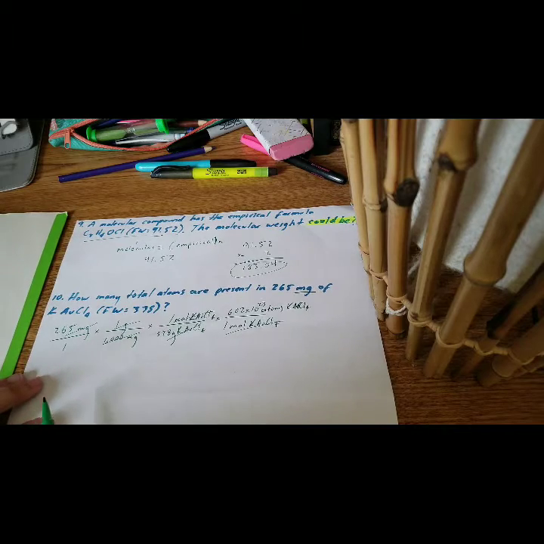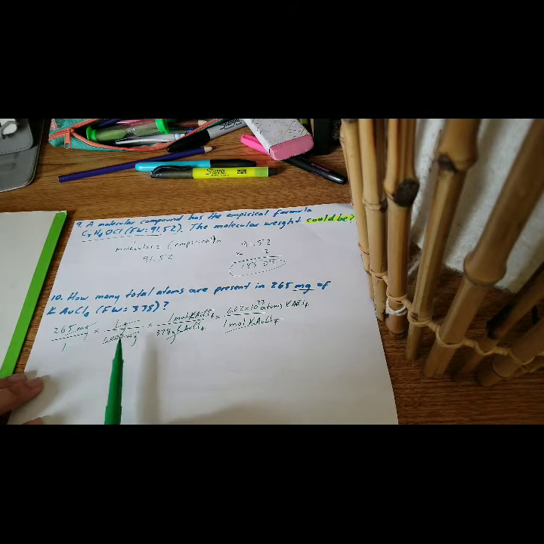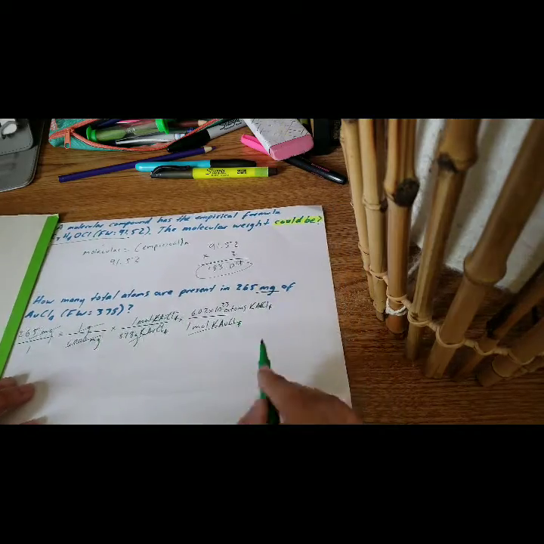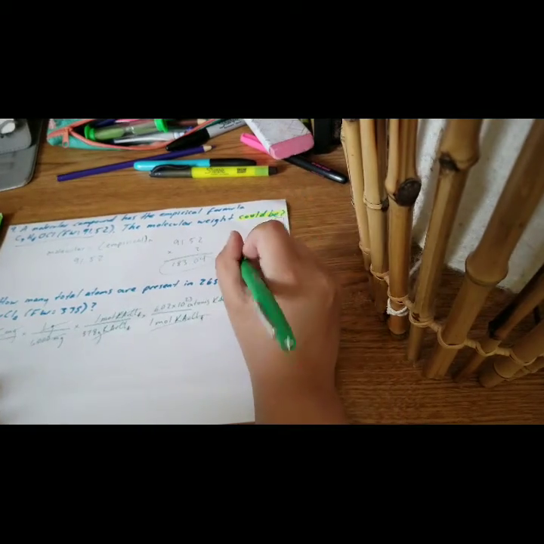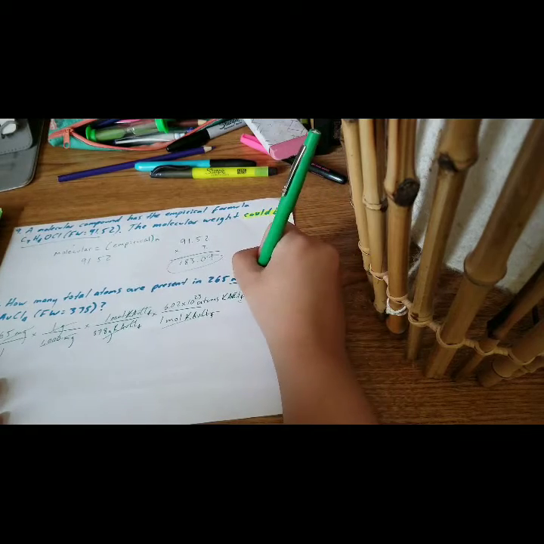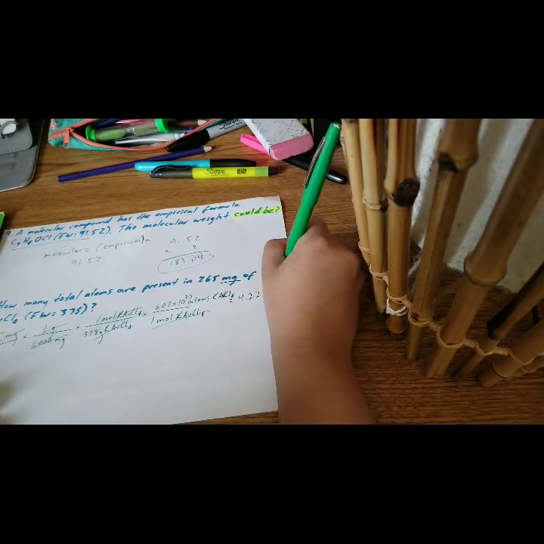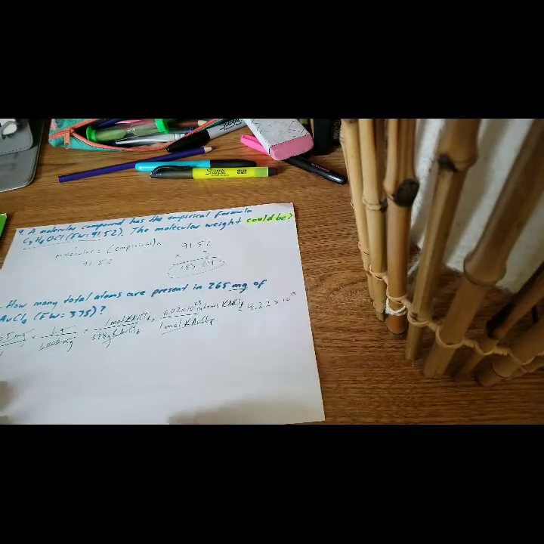What would happen if you didn't convert milligrams to grams? Your answer would be incorrect. So if you calculate all this together, you should get 4.22 times 10 to the 23rd as your answer.